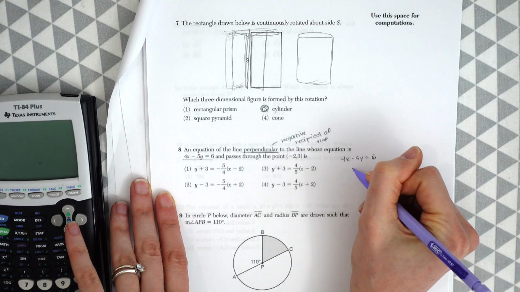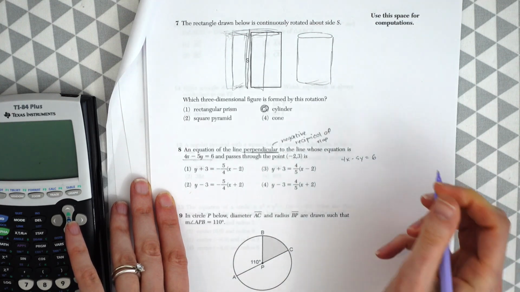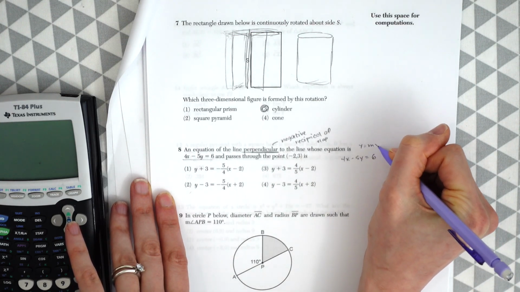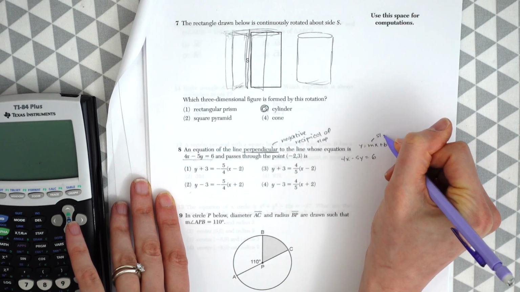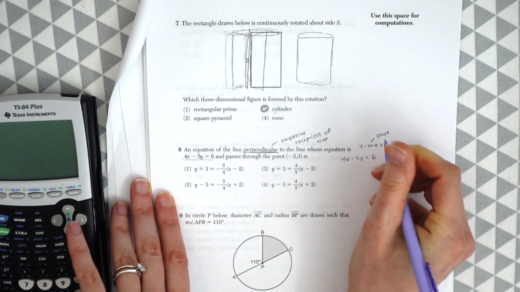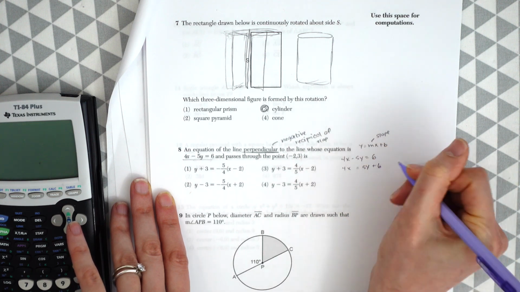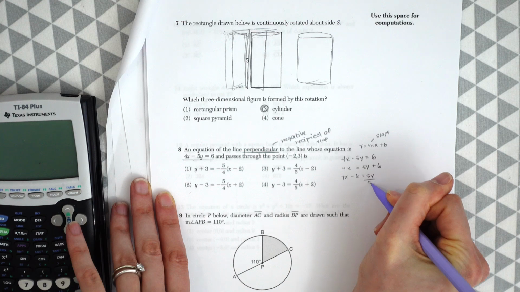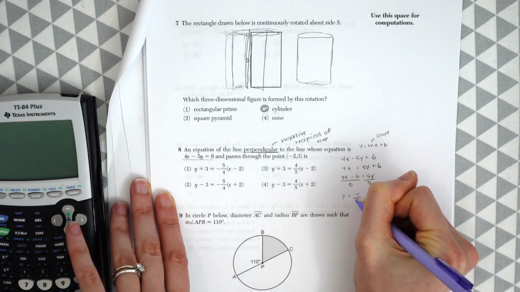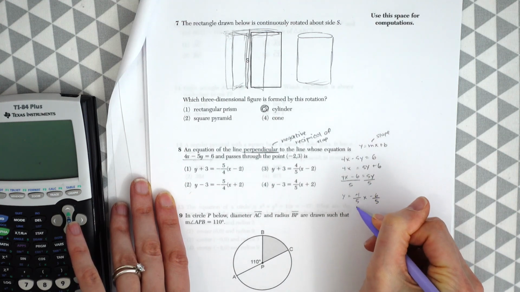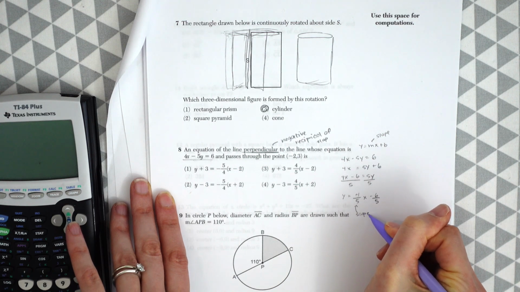We're just going to put it into y equals mx plus b form, where m is the slope. So let's move things around a little bit here. So notice our slope for this equation is 4/5.